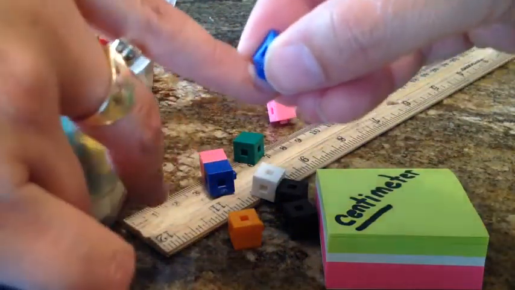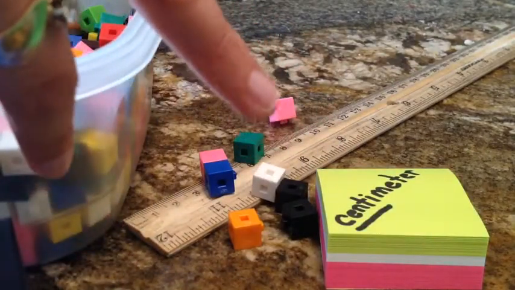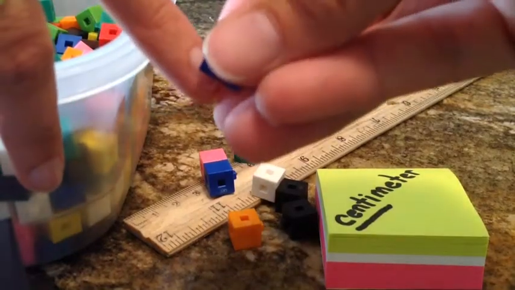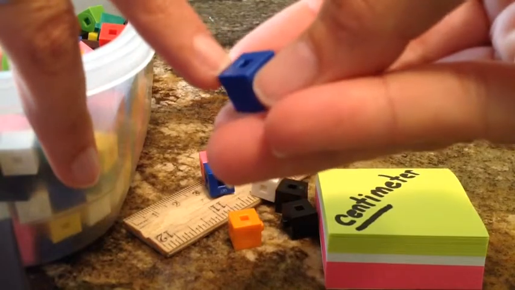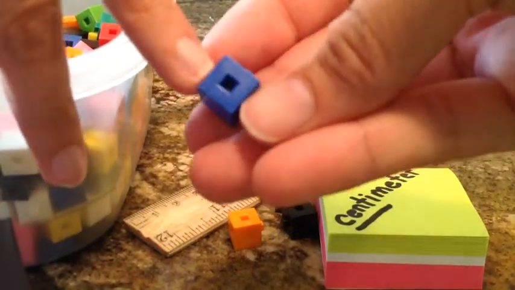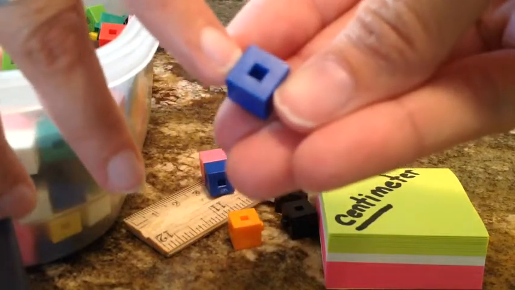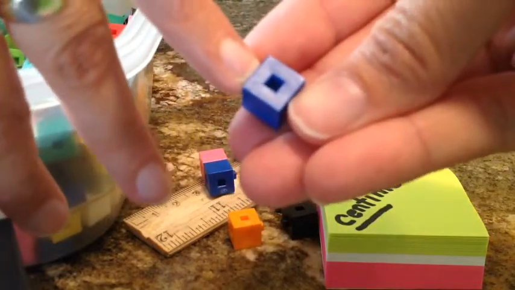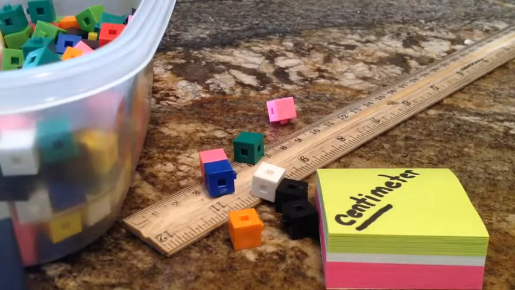I like to look at my pinky fingernail, and at the very edge of my pinky fingernail, it's hard to show you this, it's about the size of a centimeter. Now, my hands are a little bigger than yours, and your centimeter might be the same size as one of your other fingers' nail.